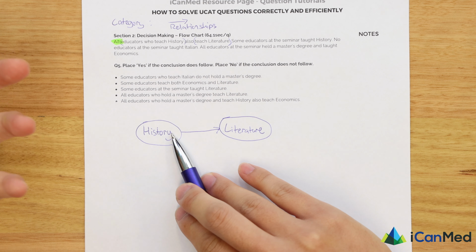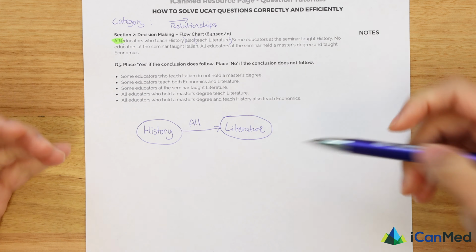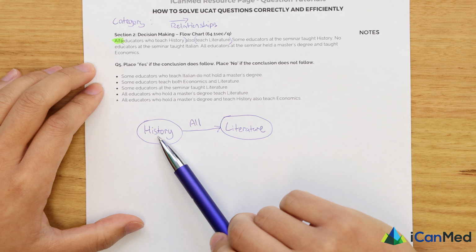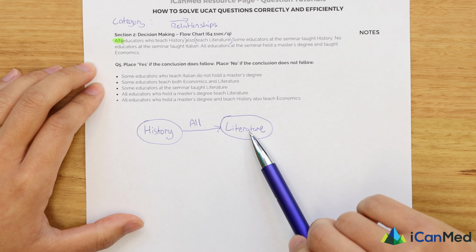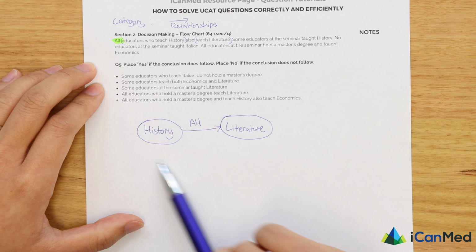And they have a relationship of all. So here you can see me write this relationship as a flowchart. All history educators also teach literature. Okay, so that's what this represents.